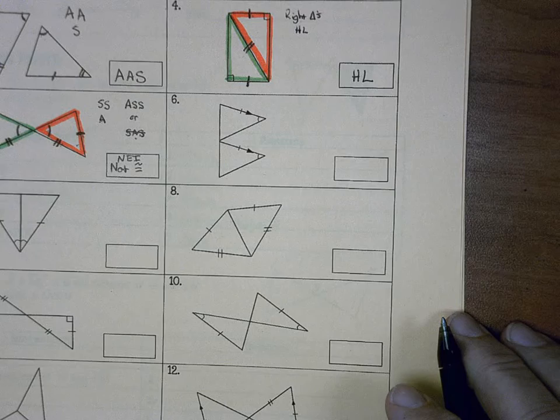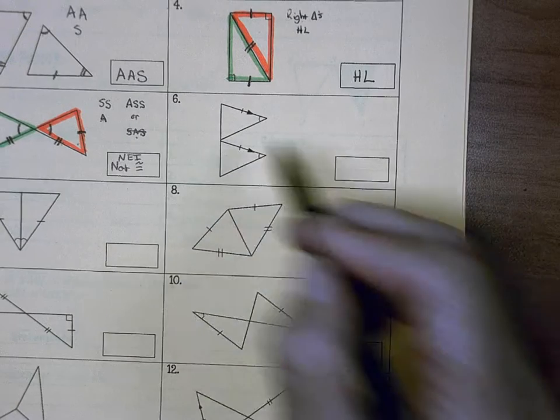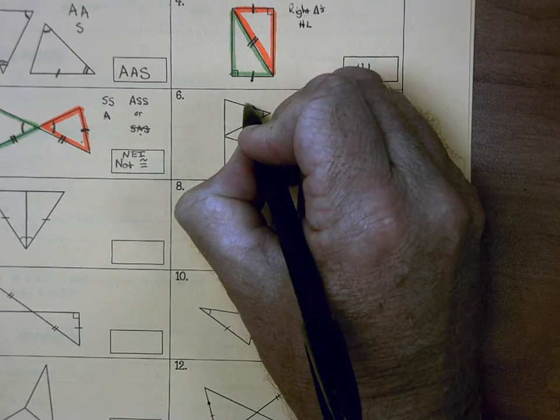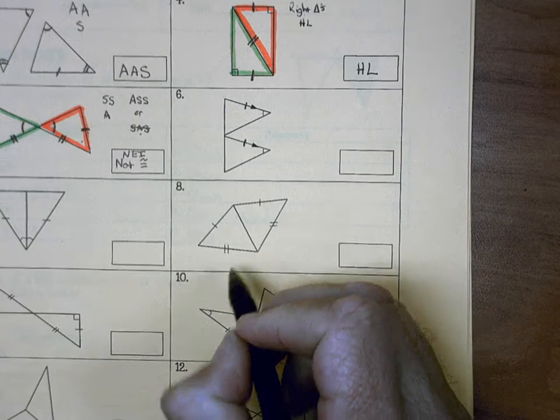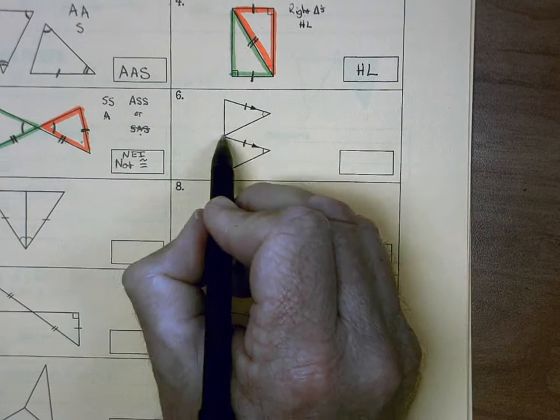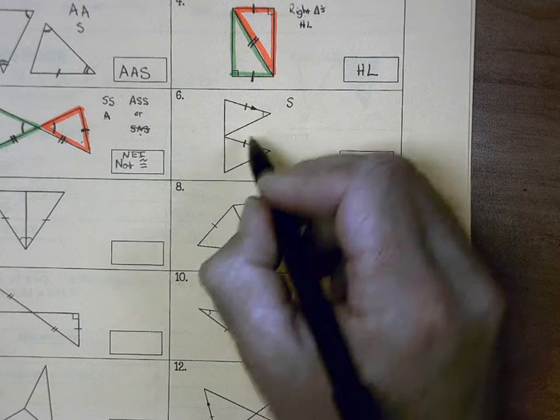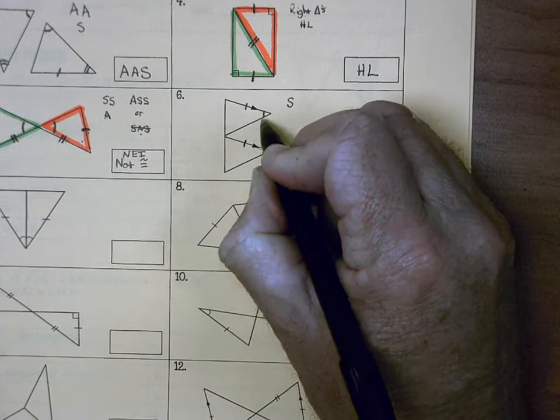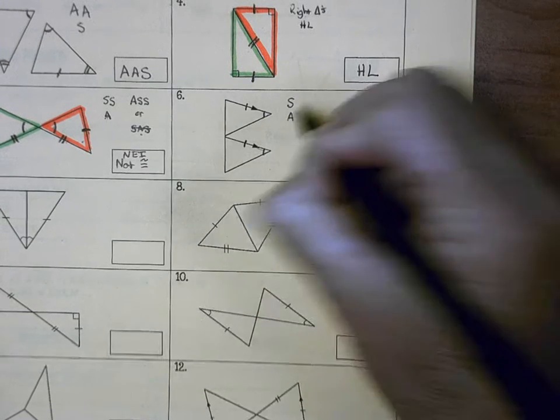Okay, moving on to number 6. I won't highlight the two triangles because the two triangles we're talking about in number 6 are pretty straightforward. So what do we know is congruent? Well, we have a tick mark there and a tick mark there, so that side is equal to that side, which gives us a pair of equal sides. And then we know that the angle right there at the tip is equal to that angle there, by those arcs. So we have a pair of equal angles.